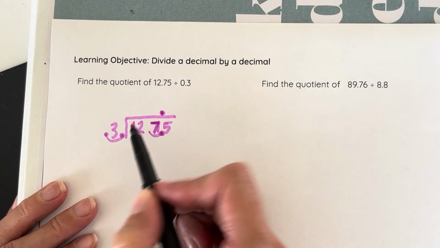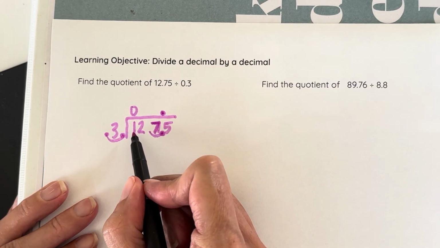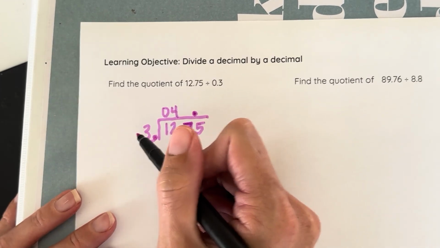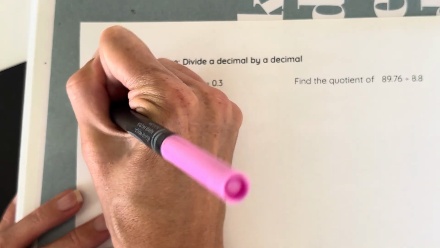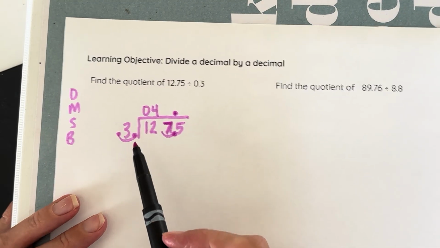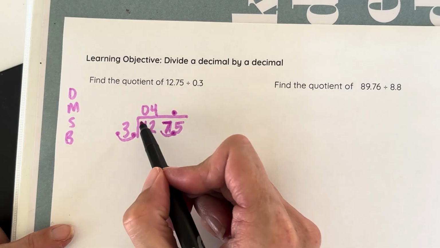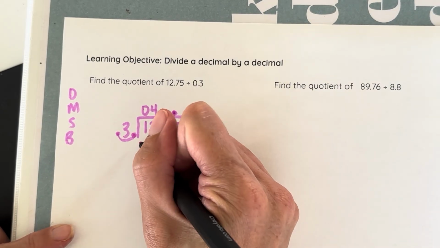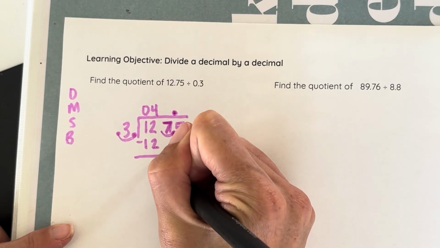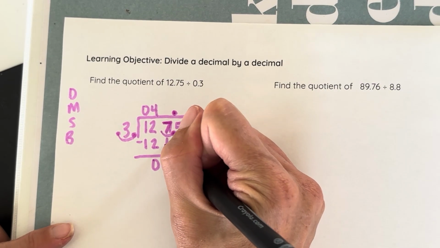3 goes into 1 0 times. 3 goes into 12 4 times. Because we flipped our paper over, if you want to write that divide, multiply, subtract, bring down, you can to have it to reference. So I said 3 goes into 12 4 times. 3 times 4 is 12. Subtract, get a 0, but I have something to bring down.